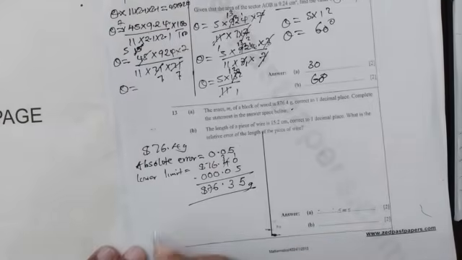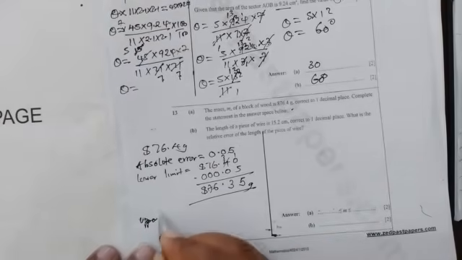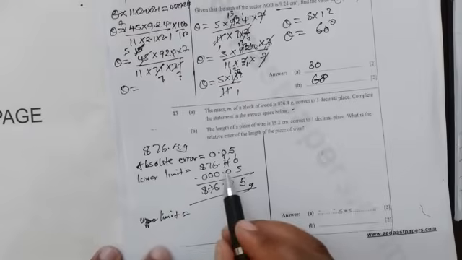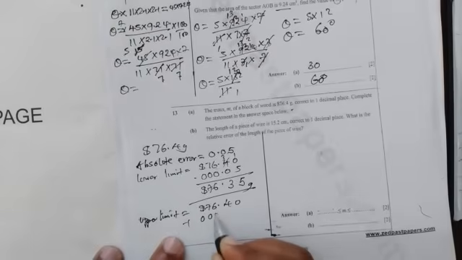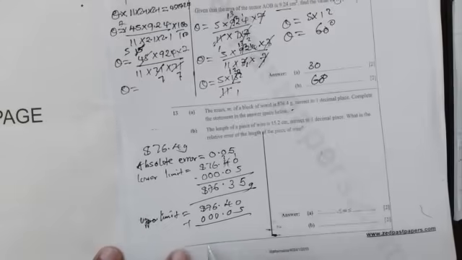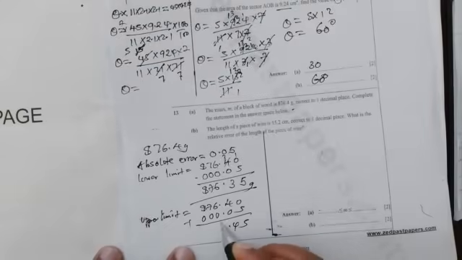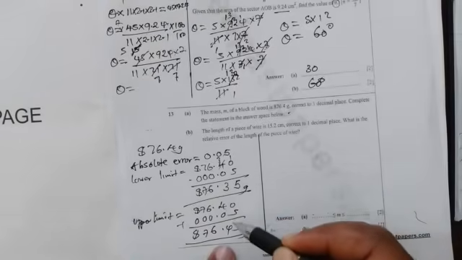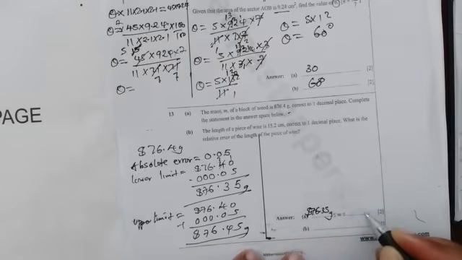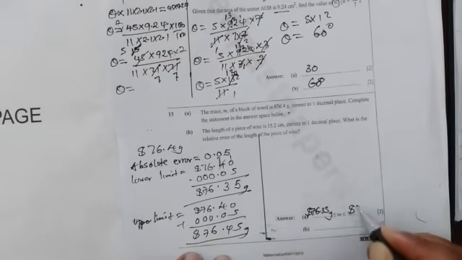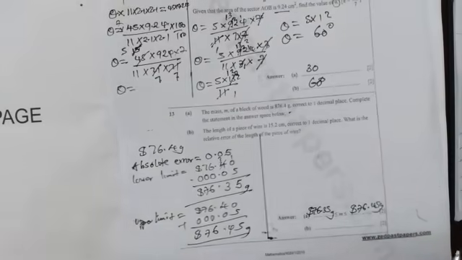Okay, so for the upper limit, you add this to the dimension given: 876.40 plus 0.05. What do we get? 876.45, because these are grams. All right, so this is the lower limit and this is the upper limit. So we have 876.35 grams less or equal to M, and this should be less or equal to 876.45 grams. That's what you are supposed to do there.